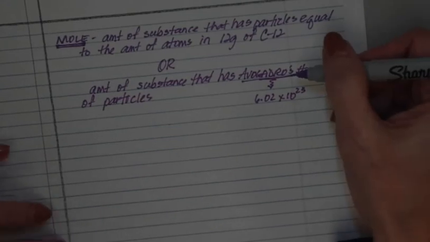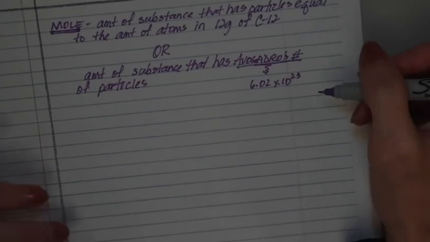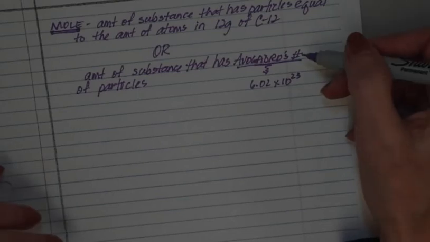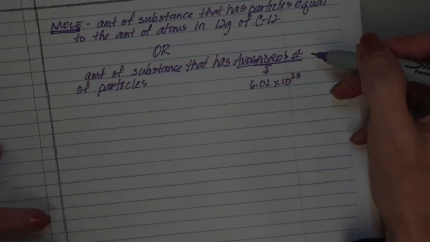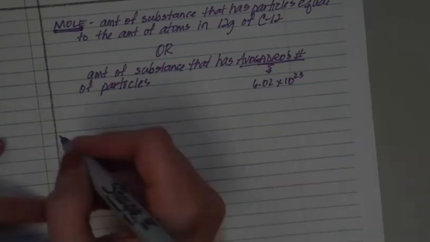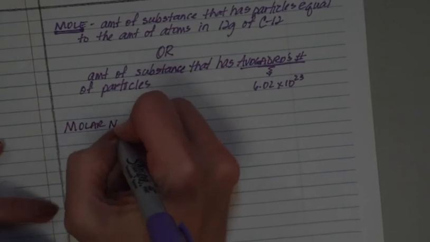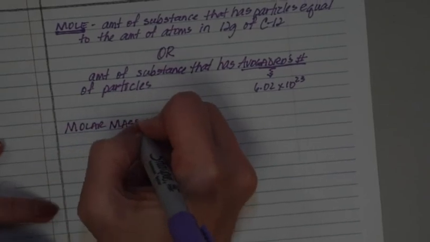So again, if you have a ream of paper, it's 500 sheets of paper. If you have a dozen of something, it's 12. If you have Avogadro's number of something, it's 6.02 times 10 to the 23rd. Now, we need to make that more realistic. And so what we can do with this number makes us be able to use the numbers that are on the periodic table actually in the lab.